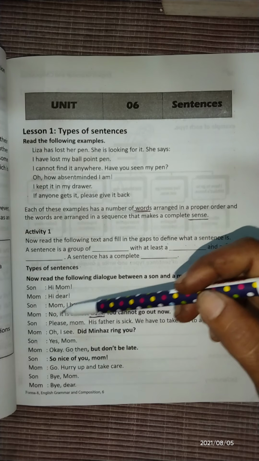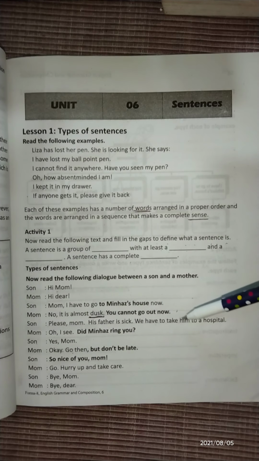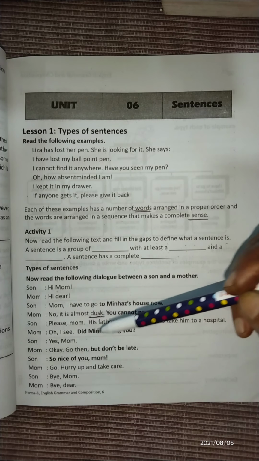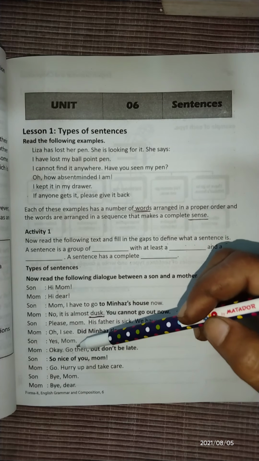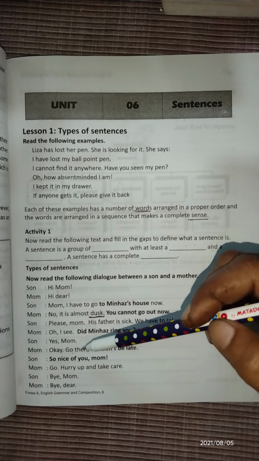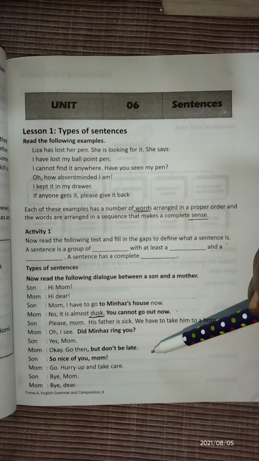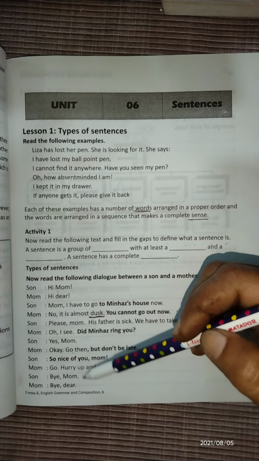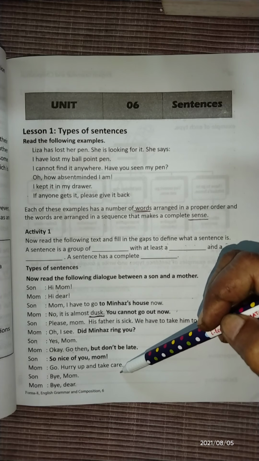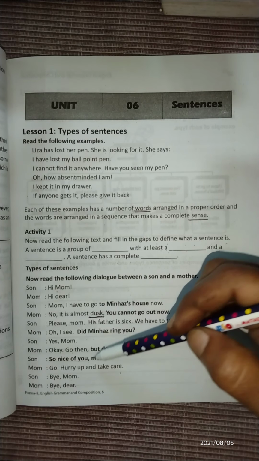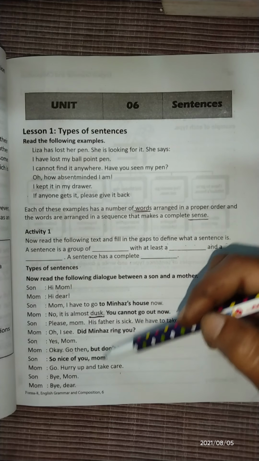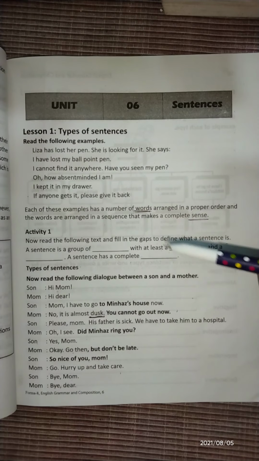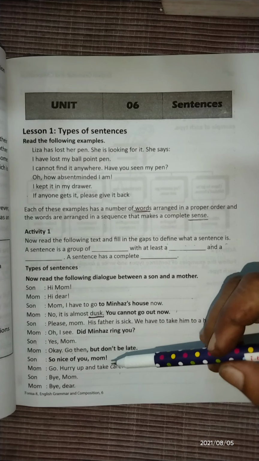Son says, Please mom, his father is sick. We have to take him to a hospital. Oh, I see. Did Minhaj ring you? Yes, mom. Okay, go then, but don't be late. So nice of you, mom. Go, hurry up and take care. Hurry up means to make haste to do something. Bye, mom. Bye, dear.